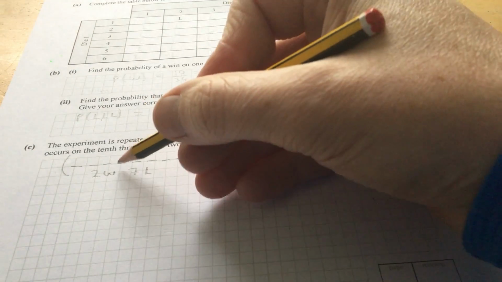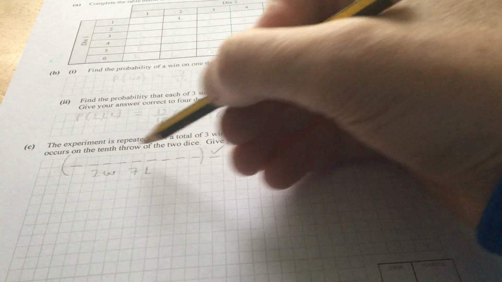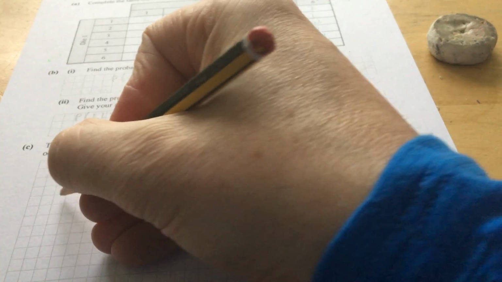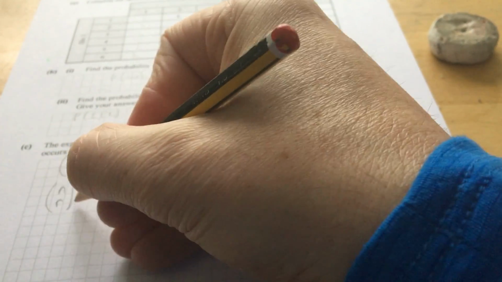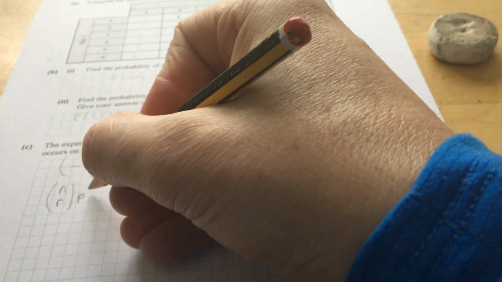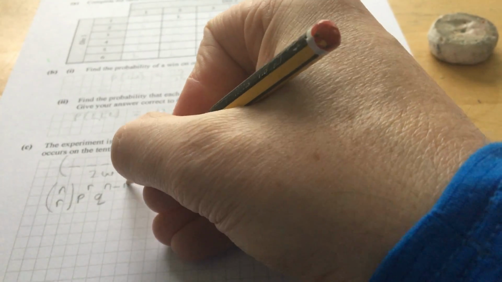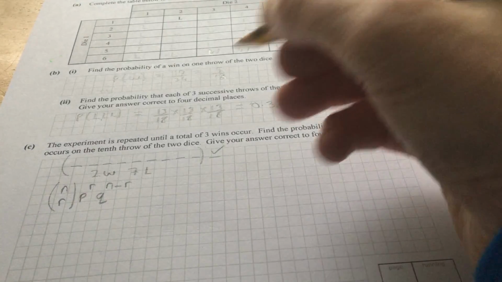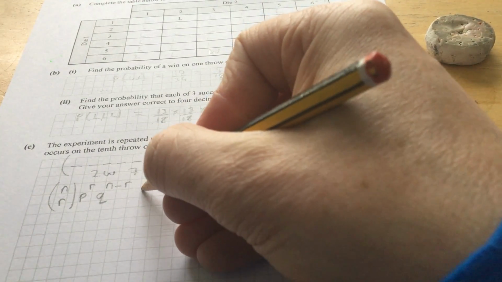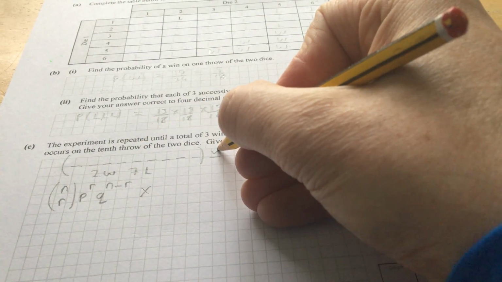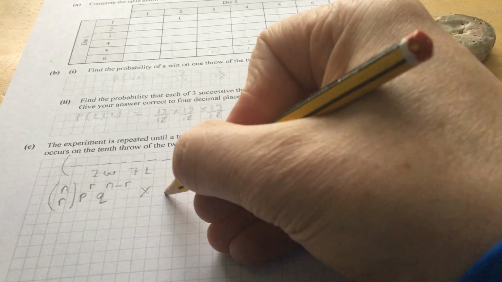So we work out the probability of that. It's a Bernoulli trial. We don't know what order they come in. So n choose r. p is the probability of success. I'm interested in 2 successes, and I'm looking for n minus r failures. And then I have to multiply that by the probability of a win at the end.